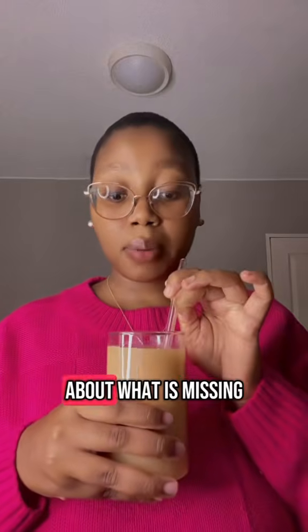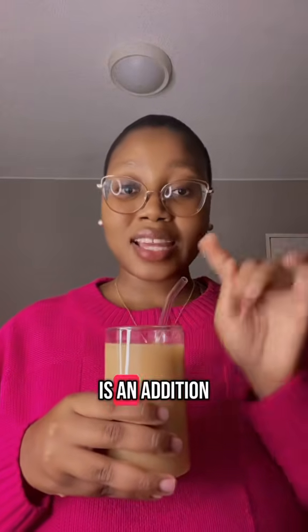So a research gap is all about what is missing, and your study is an addition to what is missing.